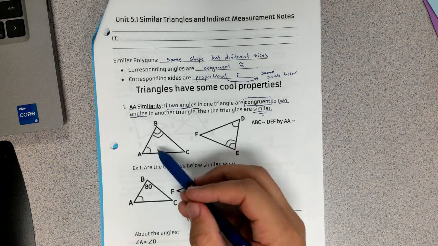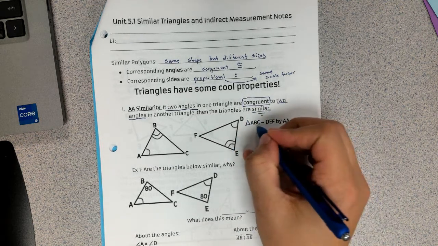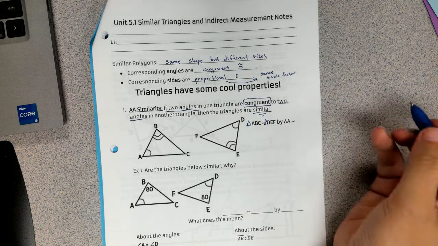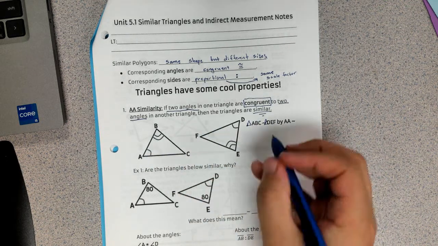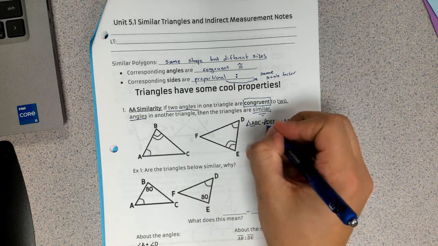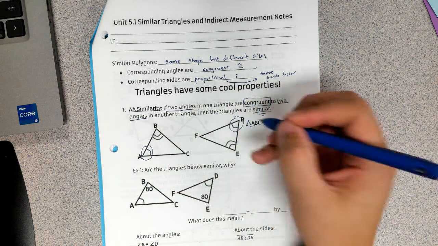So if we take a look at the picture below, we have triangle ABC and triangle DEF. In triangle ABC, we see that A matches D, and A has one arch mark and D has one arch mark.